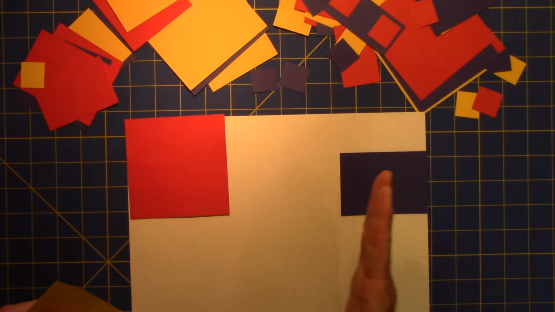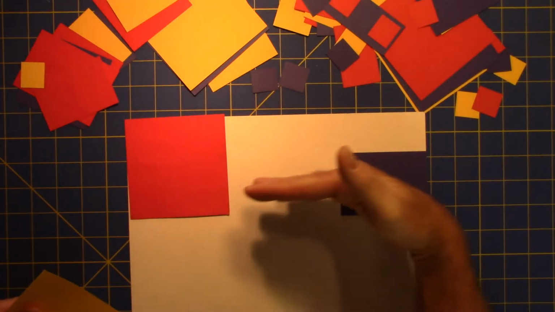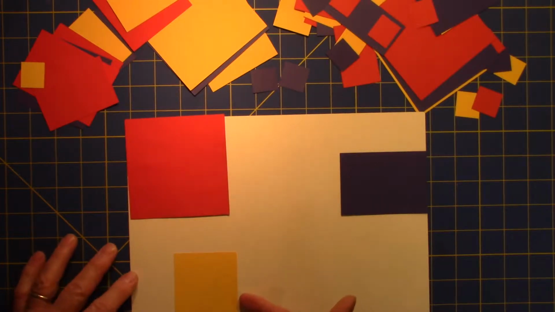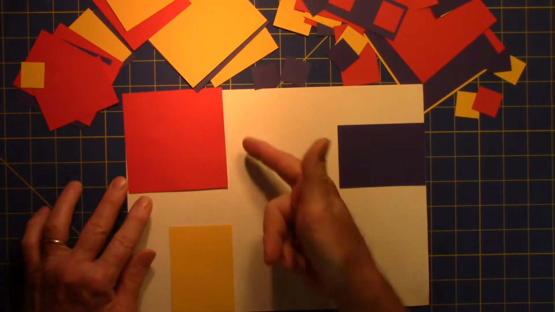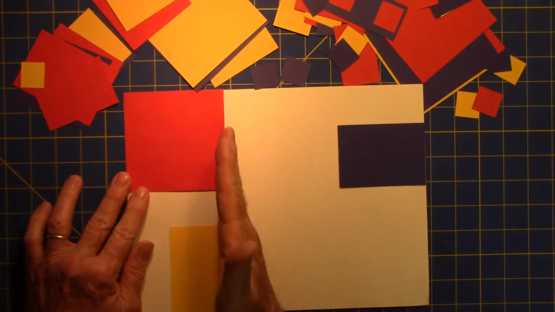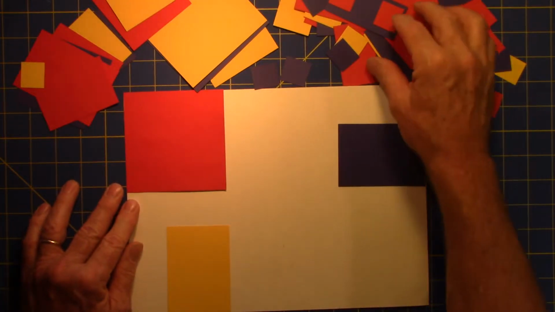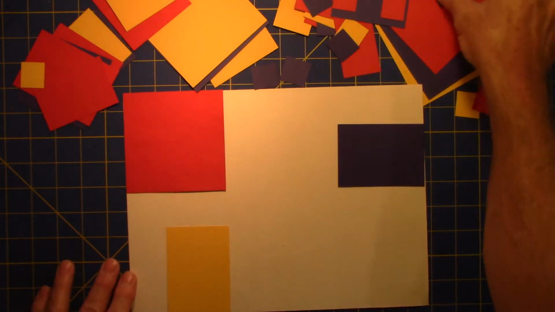And I'm going to try to make sure I line my squares and rectangles so that they're going vertical or horizontal. I am also going to try to line up the edges of these squares and rectangles so they kind of match a little bit. Not always, but a little bit. And let me see, I've got these three here.